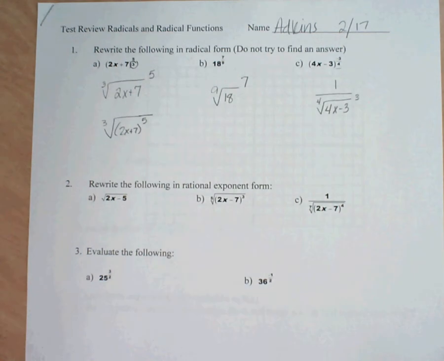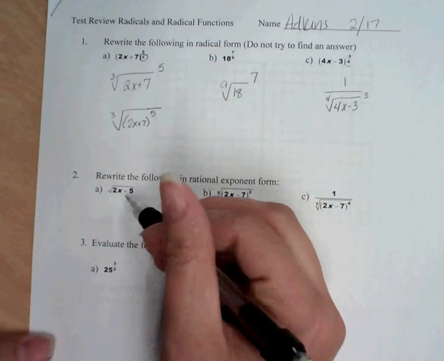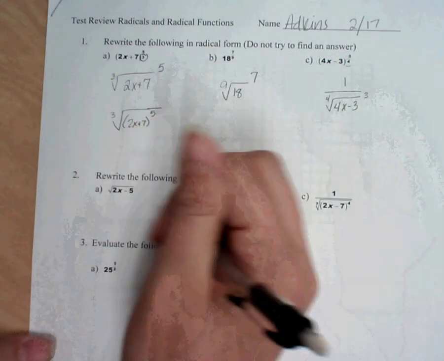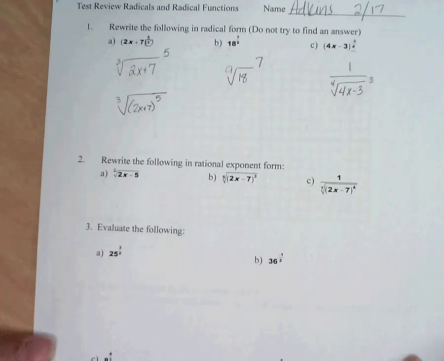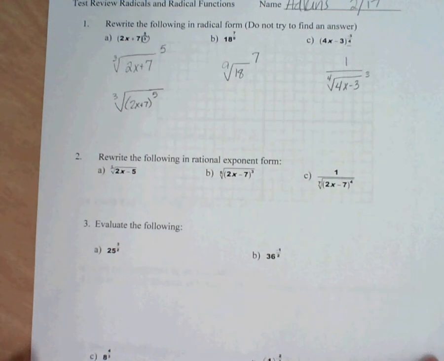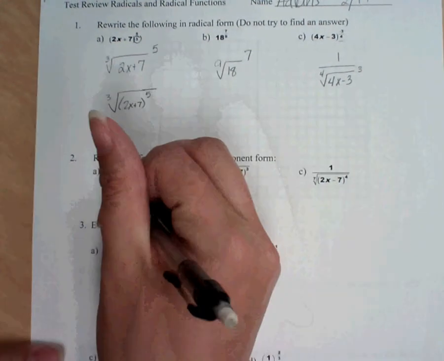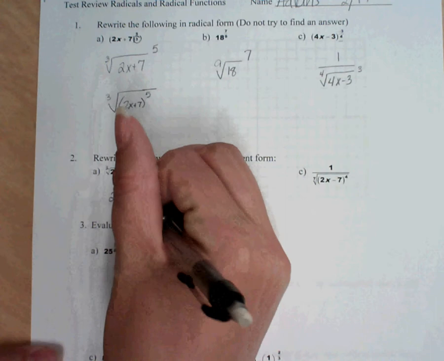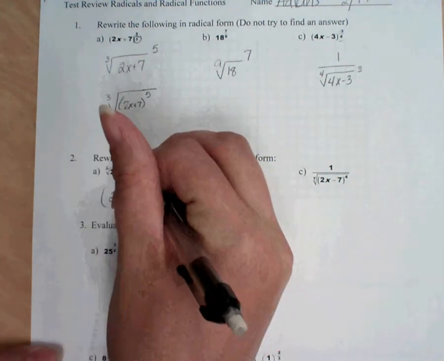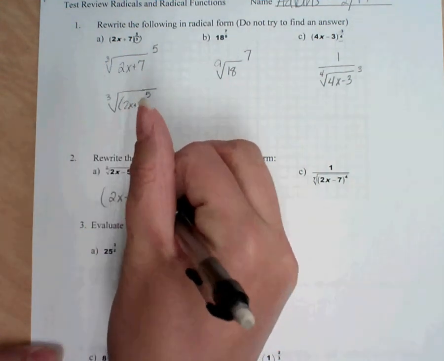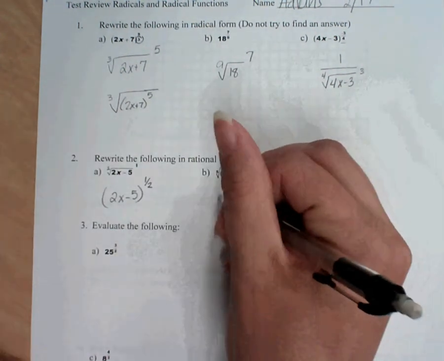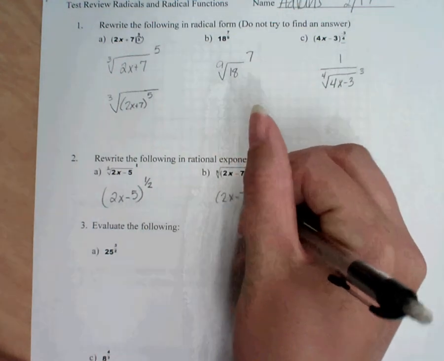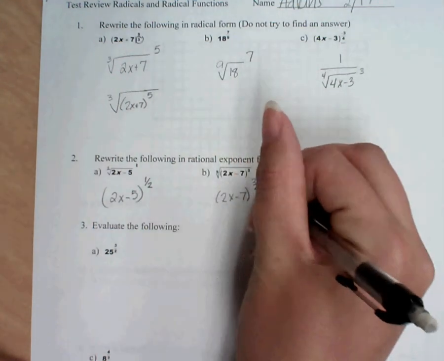Then on number 2, you're kind of doing the opposite of this, all right? So your first one, you've got the square root of 2x minus 5. Anytime it doesn't have a number outside, it's assumed to be a 2 on your root. So this would be 2x minus 5 to the 1 is your power, and then 2 is your root. On B, this would be 2x minus 7 to the 3 is the power, 5 is your root.